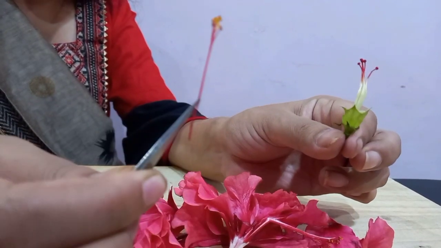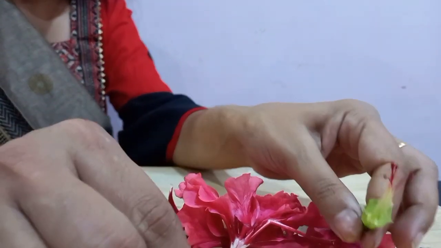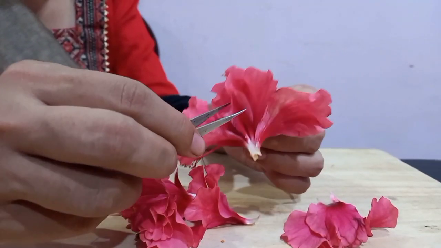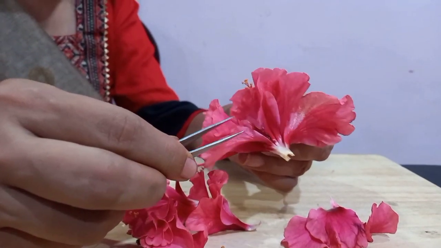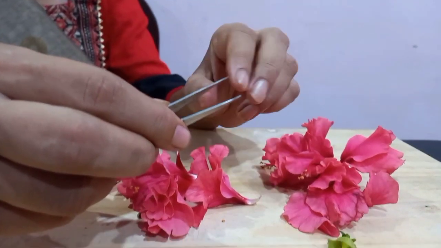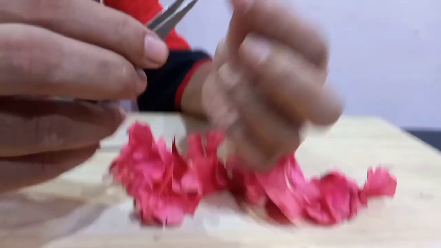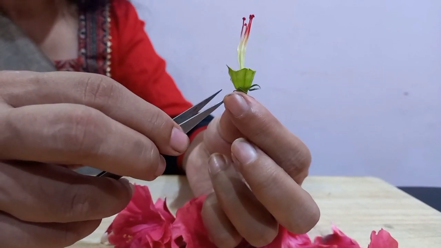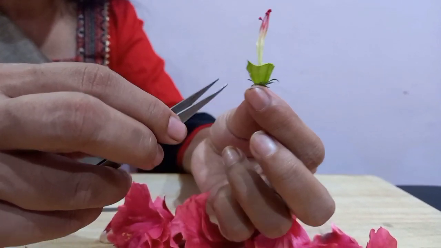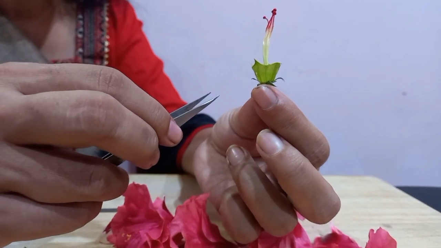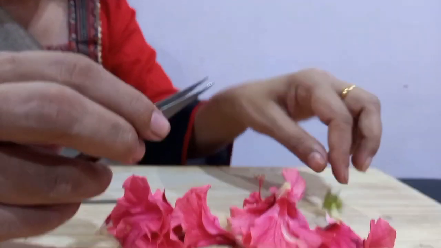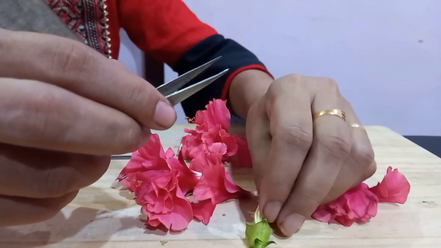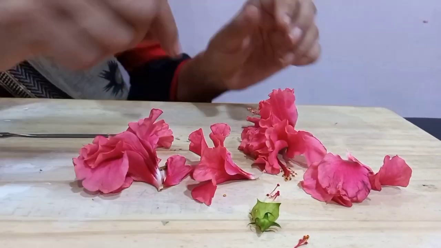This is the male part of the flower, and the petals are meant to attract the insects for pollination. That is why they are so beautiful and scented in most flowers. And this green whorl that was found on the outside, the sepals, is meant for the protection of the flower when it was in the stage of a bud. So these are the various parts of a flower that you find in most flowers. So this was about the hibiscus flower.